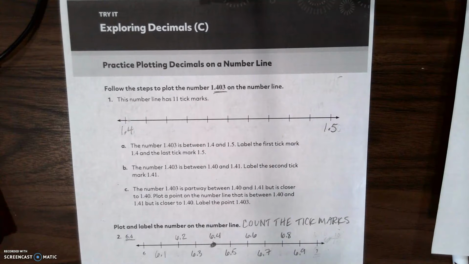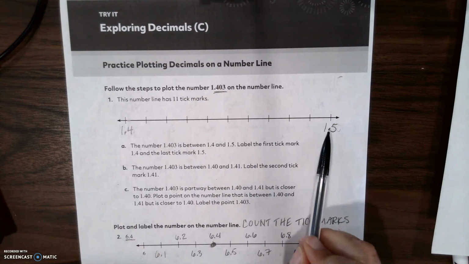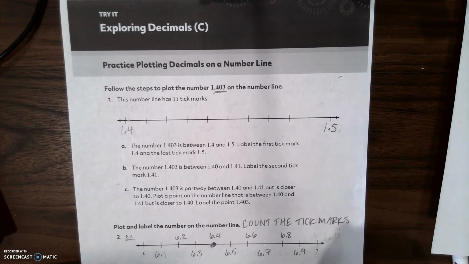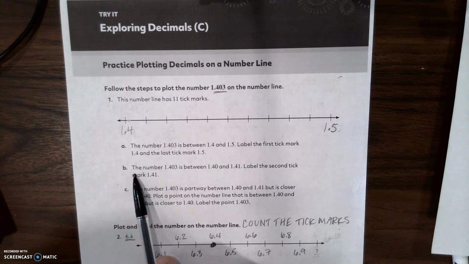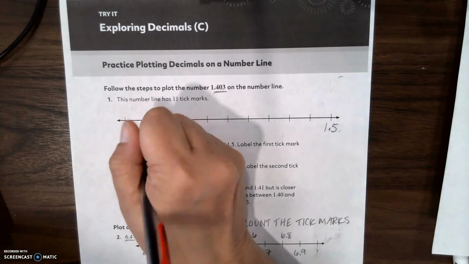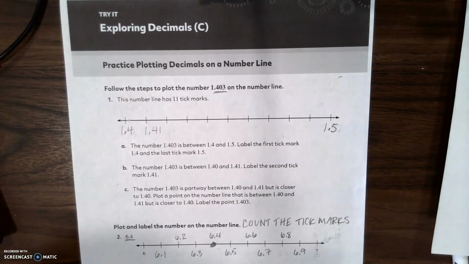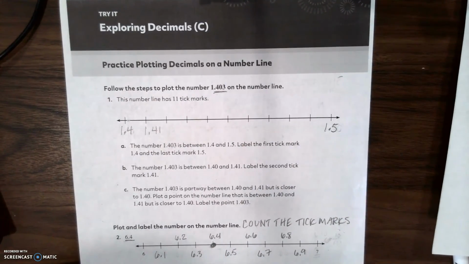Okay? All right, is everybody with me so far? All right, good. Now, we have to get between now and then. The second tick mark is 1 and 41 hundredths. Okay?